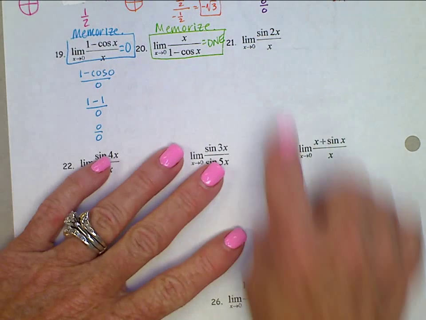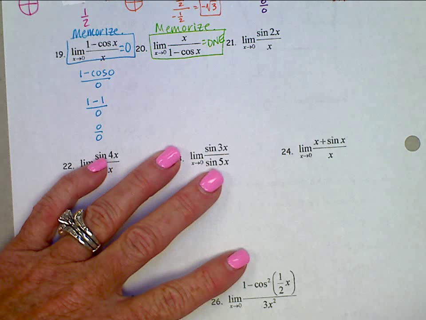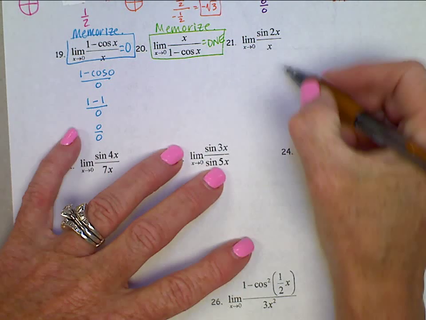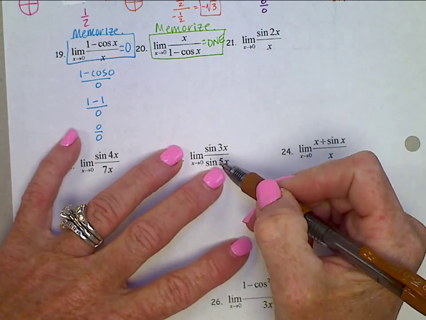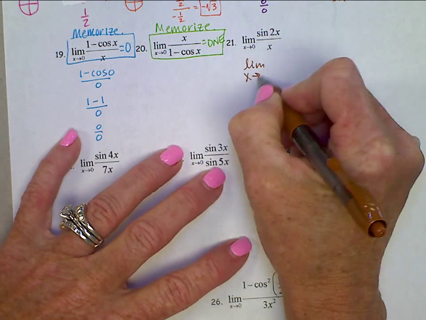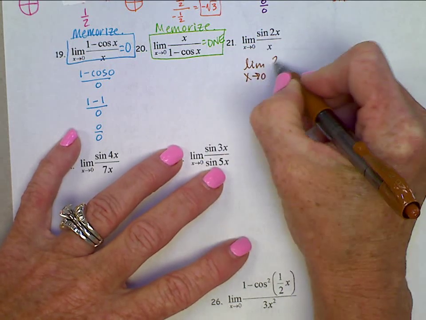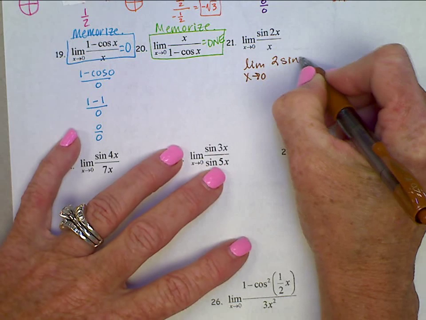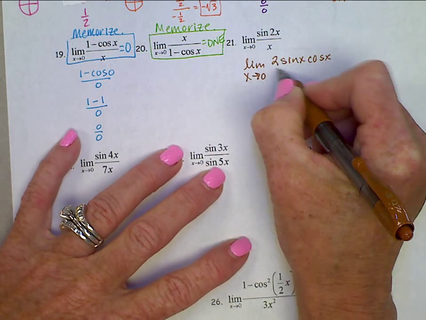When we look at this next one here, we have an issue because of this 2 right here, but we remember our pre-calculus, and we can rewrite that as 2 sine x cosine x all over x.